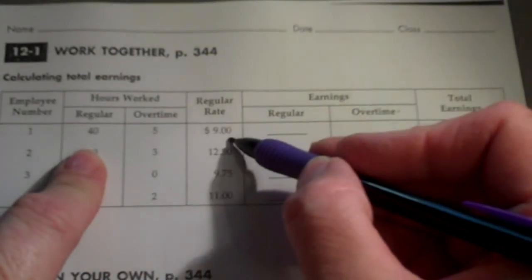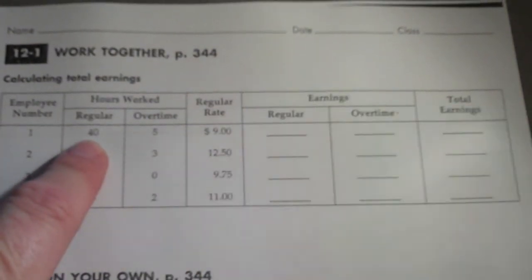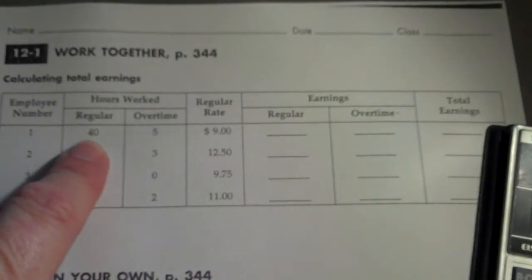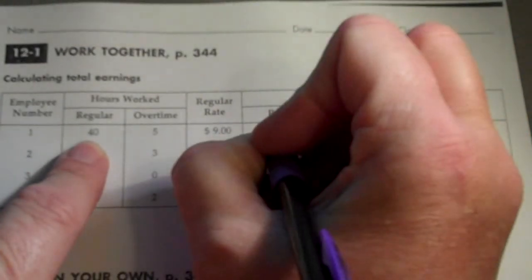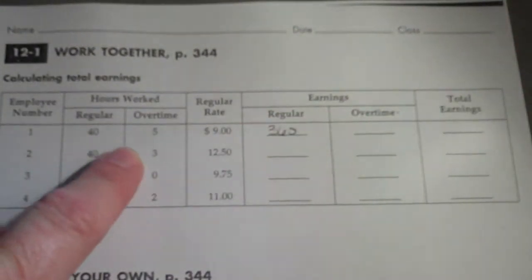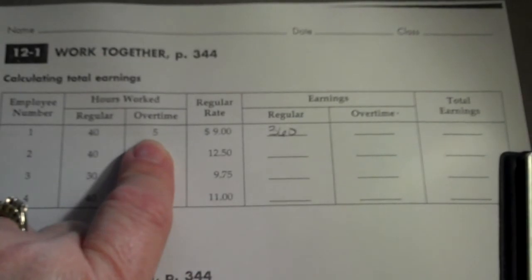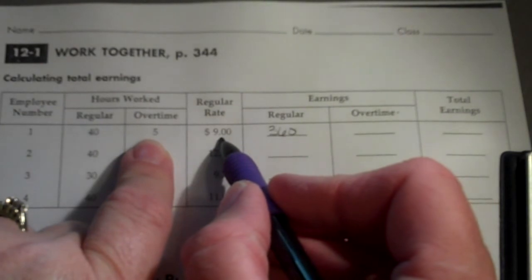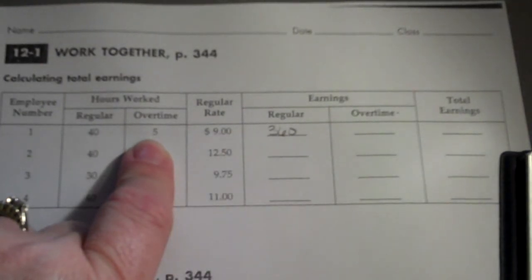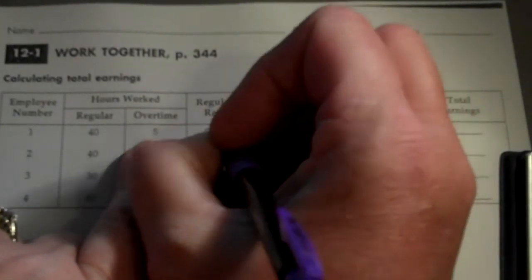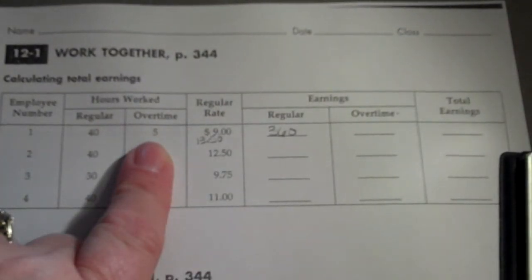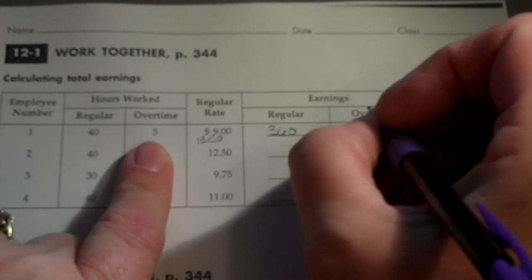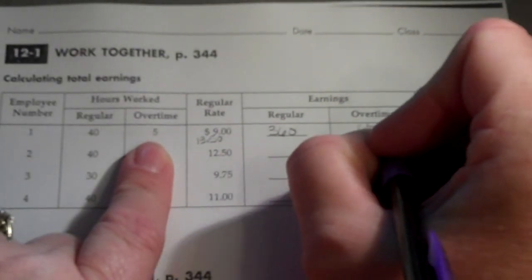and the regular rate is $9, and it looks like they have worked 40 hours. So you would calculate that 40 times 9 would be 360 is the regular earnings. They have 5 hours of overtime, and remember overtime is 1.5 times regular rate. So 1.5 times 9 is actually $13.50 for overtime. Then you times that times 5 hours. That person earned $67.50.